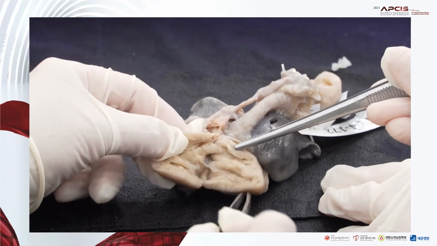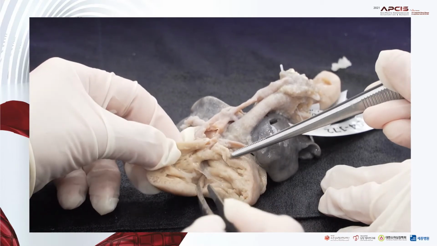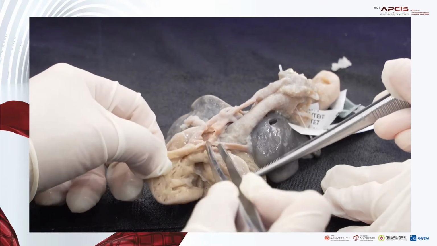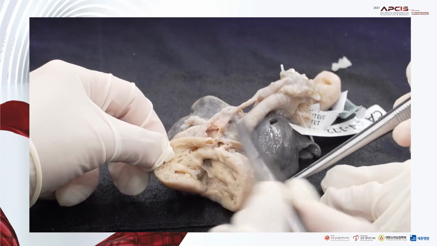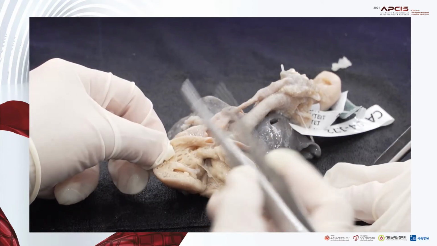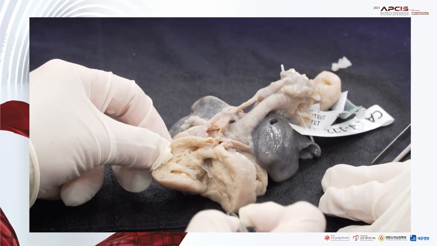So this is also a TOF case, but unusually, it is associated with an aortopulmonary window.